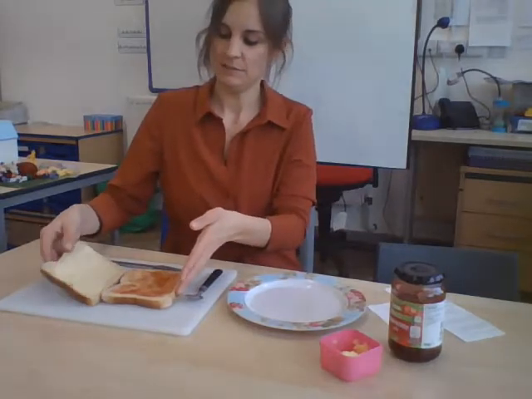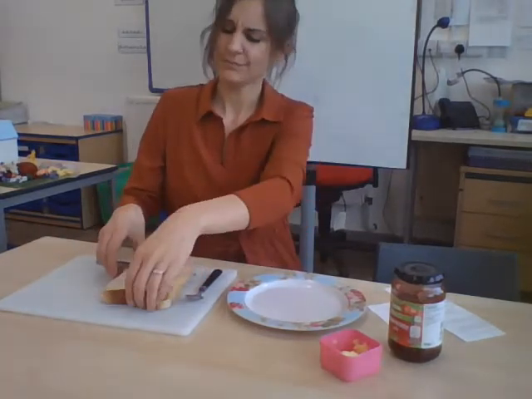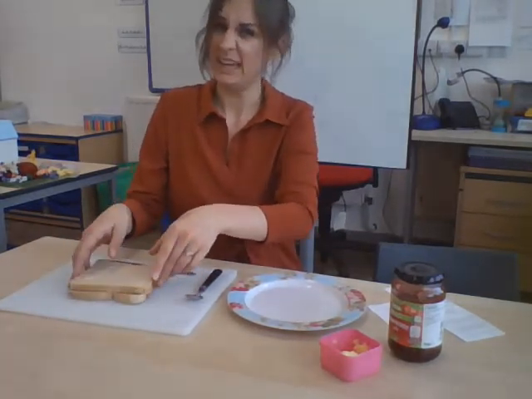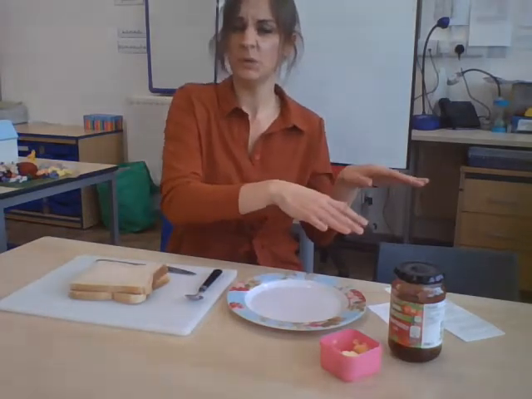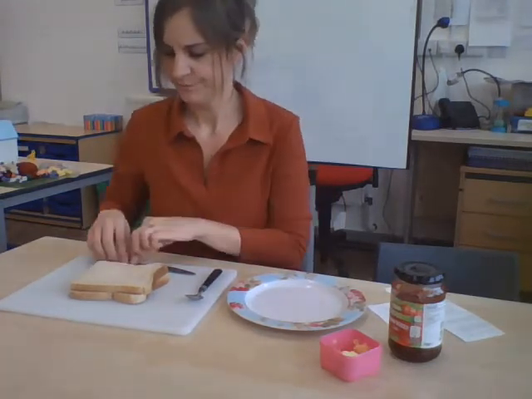That's my last stage. I've got to put my sandwich together. So flip it over. And I'm being really careful not to touch things with my hands. So I'm not walking around the room. I'm not touching things on the floor and then coming back to my sandwich. I'm just making my sandwich in one go. So I'm not going to have any risk of getting germs on my fingers.